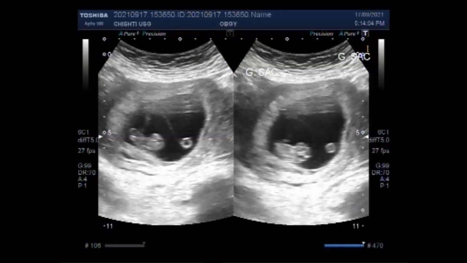The fetal pole is usually identified at 6.5 weeks with transabdominal ultrasound imaging and at 6 weeks with transvaginal ultrasound imaging, although it may not be seen until 9 weeks in some cases. When the fetal pole measures 7 millimeter or more, a fetal heartbeat should be detected.